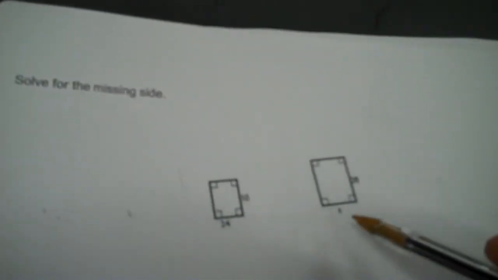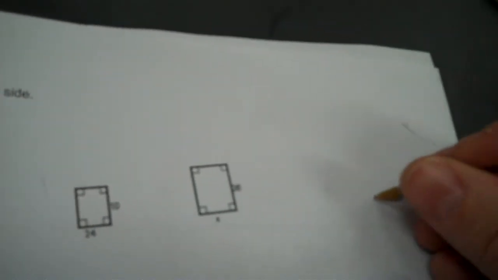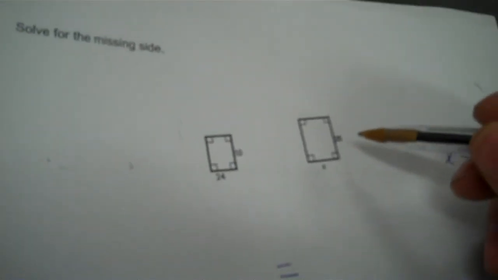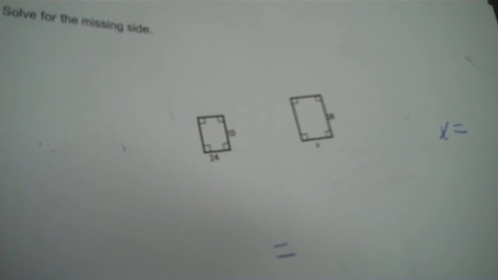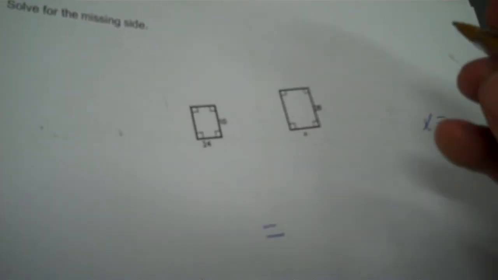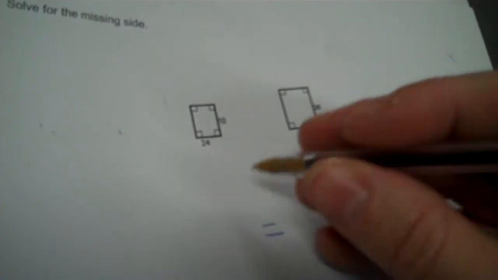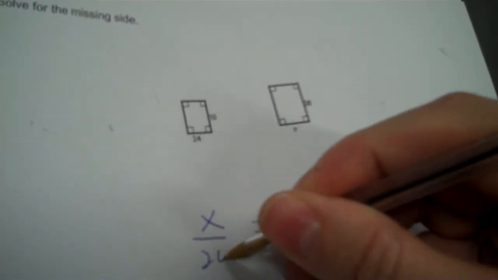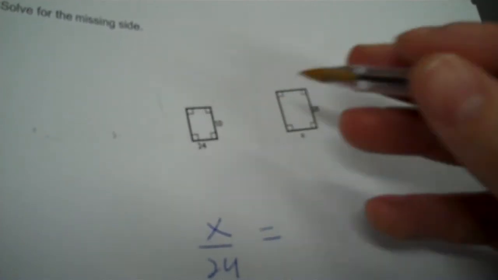Okay, then finally, you got to solve for the missing side. You got to find out how long side x is. So on this side, let's start with the x. So x would match up with 24, and then 36 would match up with 10.